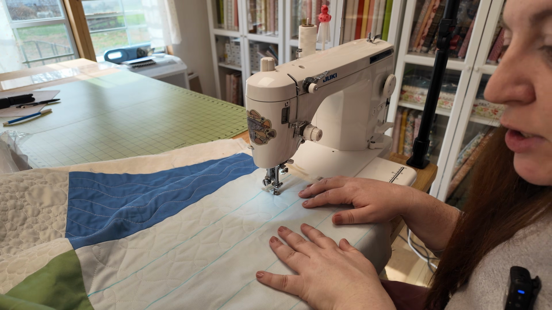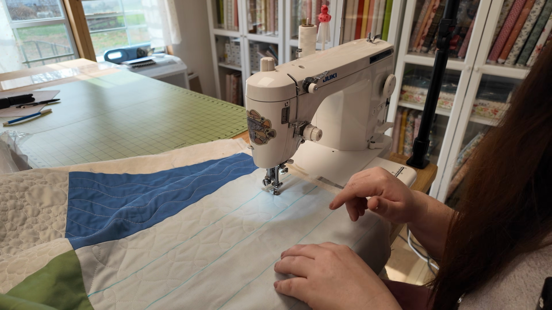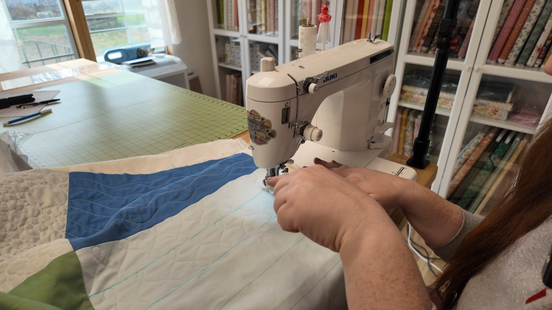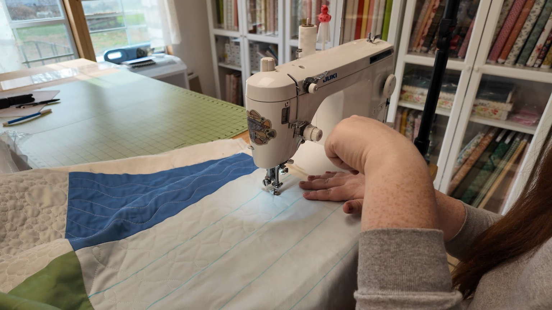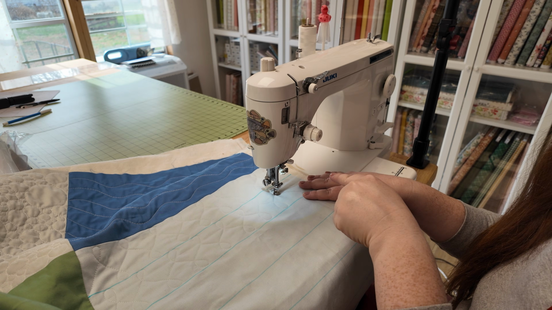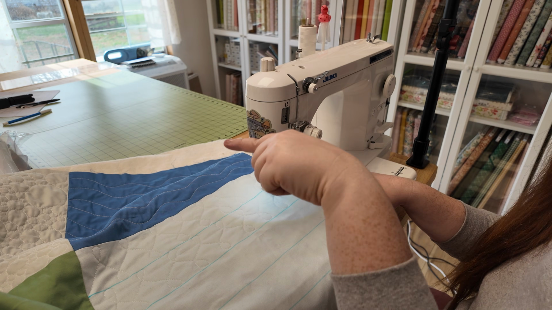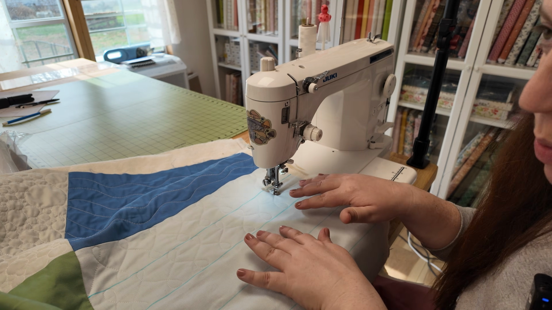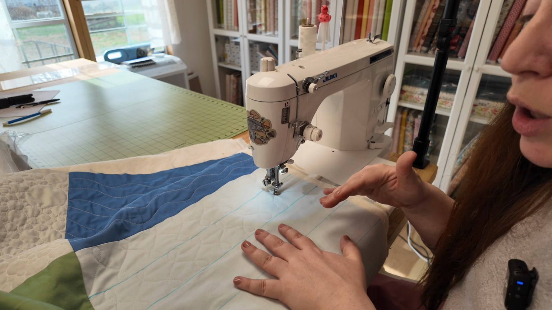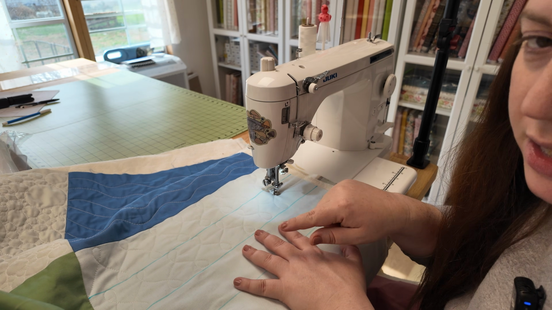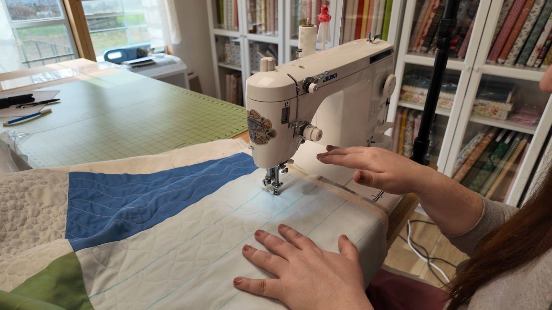For this design in particular, if you feel like you need to adjust, I would wait till after you've done a loop, do the full loop, and then stop as you're coming down or as you're going up. Don't stop mid-loop, because then it's just really hard to keep the loop looking nice and round if you stop and start in it.